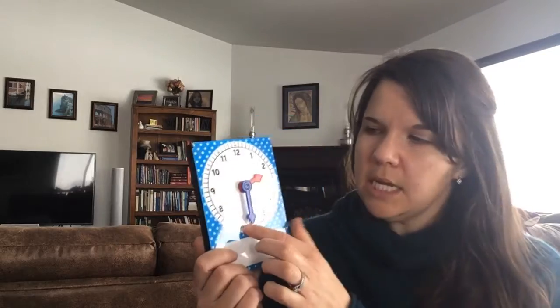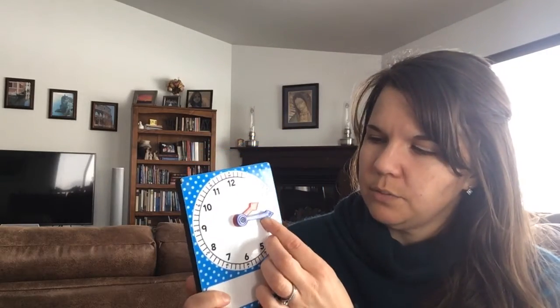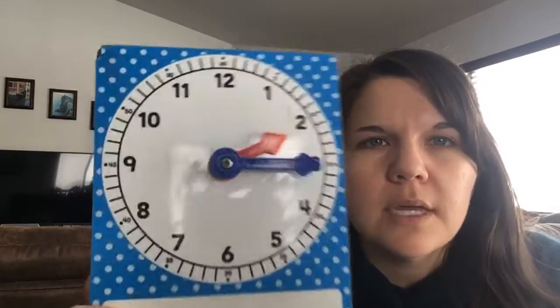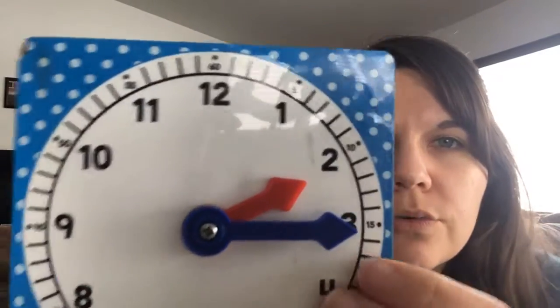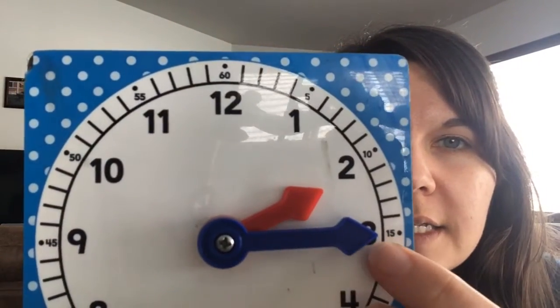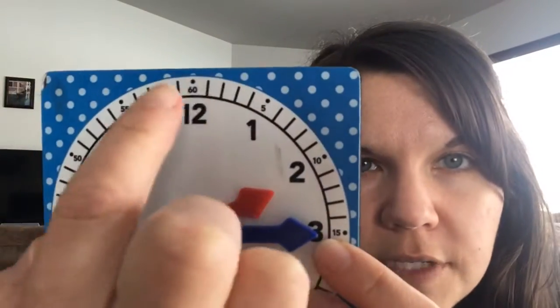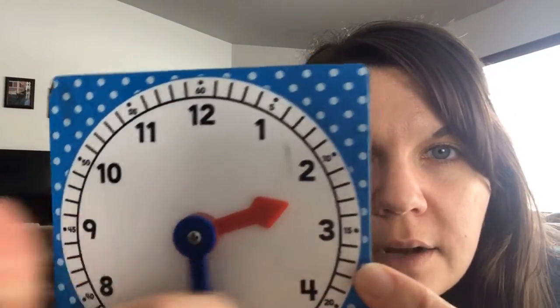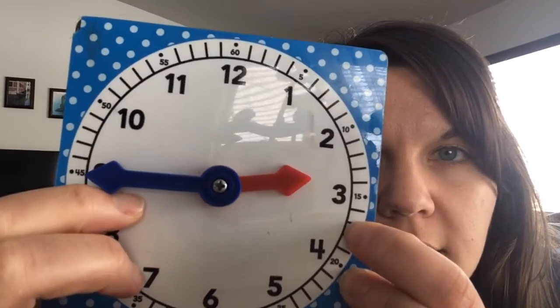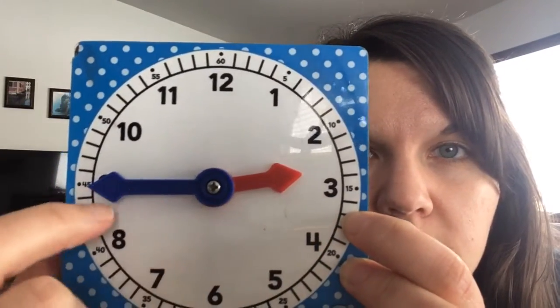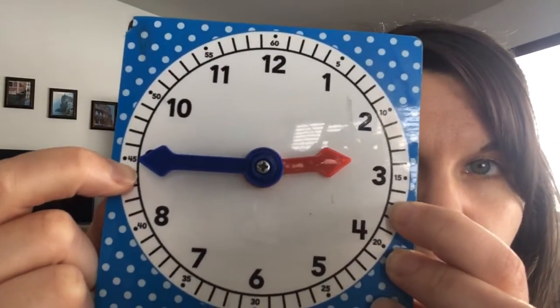So this is 2:30. And then first graders, we started working on quarter hours. So this is just past the 2, pointing at the 3 with the minute hand, and that is 2:15 because 15 minutes have passed. And then if we follow it around another 30 minutes, this would be almost to the 3, but it is 2:45.